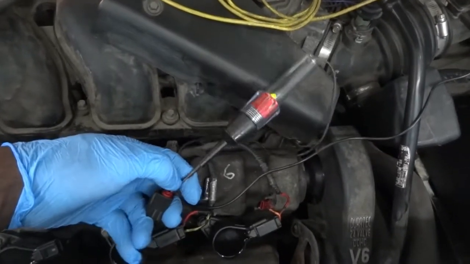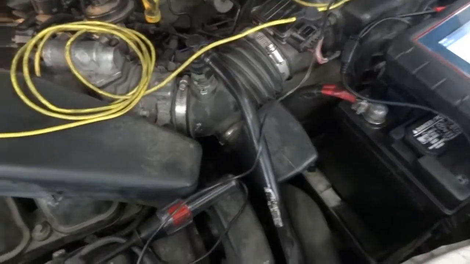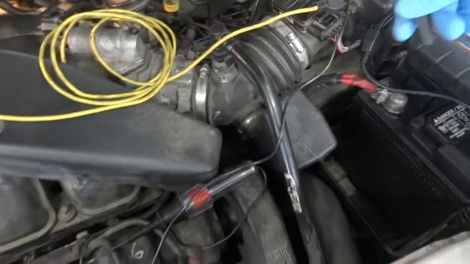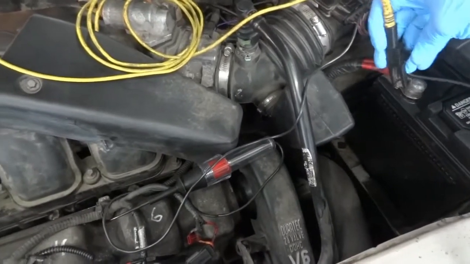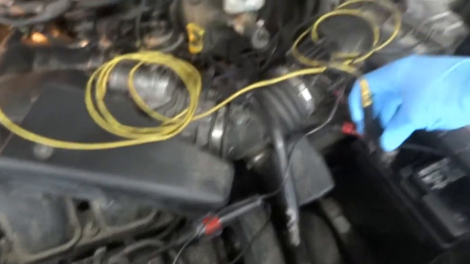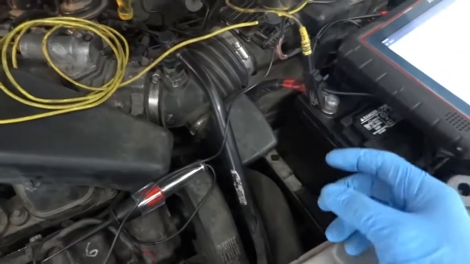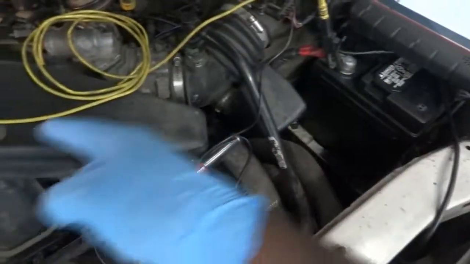So I can do it the other way around. I can send power here. All right, send power here. I can send power on this side just to see, because you can say, what about if it's shorted to ground and you're sending ground to it?